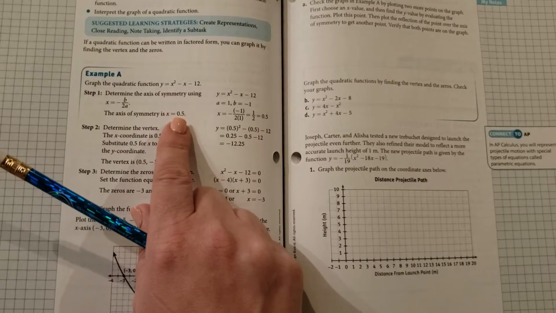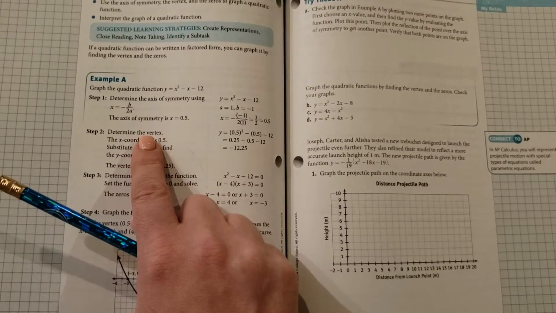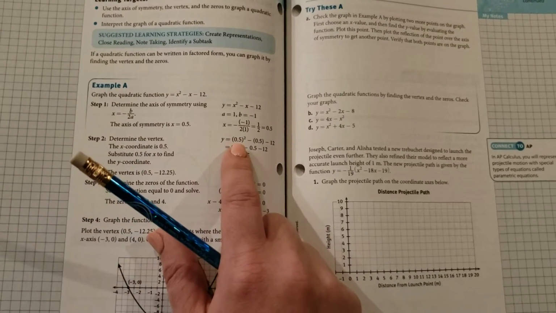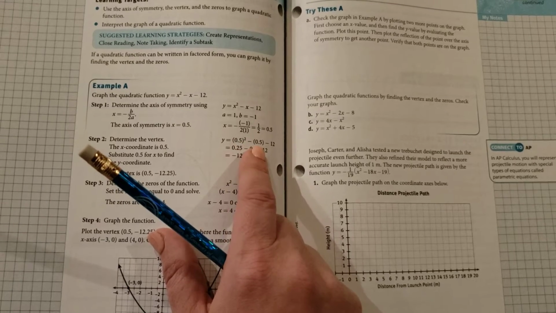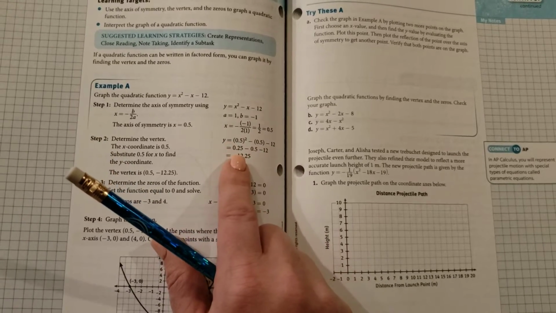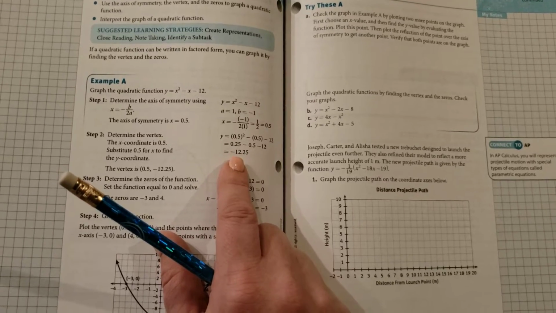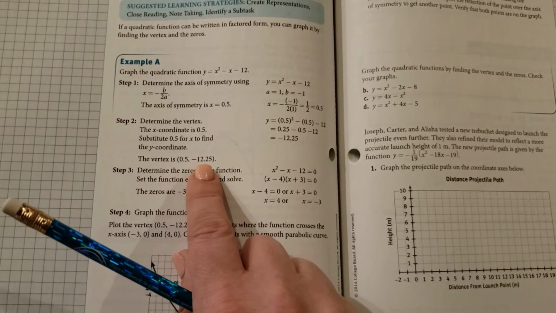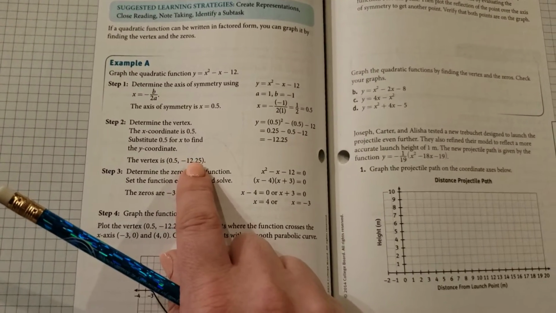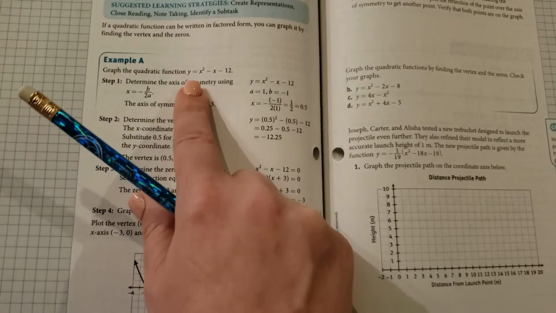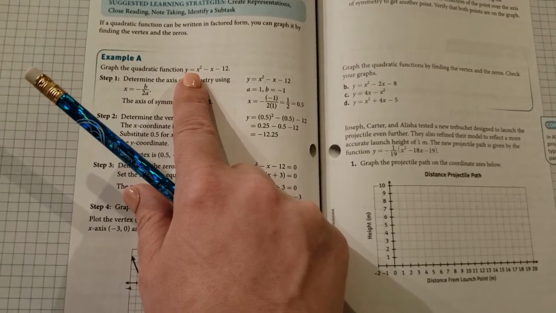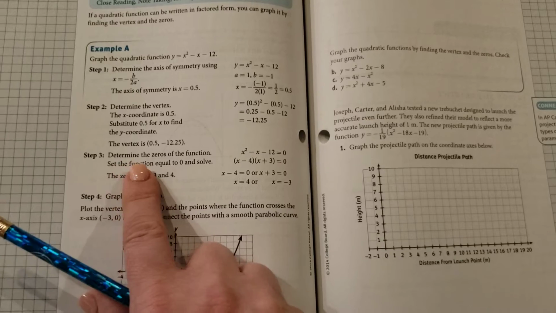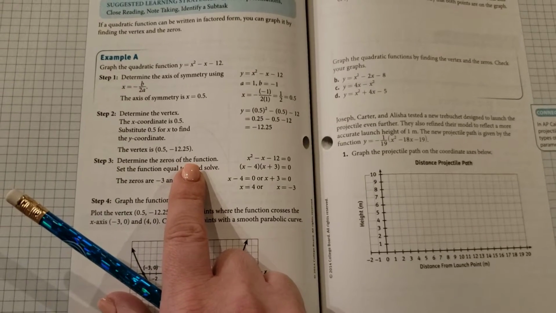Now I can plug that number in for x and solve for my vertex to find my y. So if I plug 0.5 in for my x, 0.5 squared minus 0.5 minus 12, and I solve that, I now know that my y is negative 12.25. So my vertex is at 0.5 comma negative 12.25. So I now know either my maximum or my minimum. I can go back up here and look, it's positive, so it must be a happy face, so it's going to be a minimum.